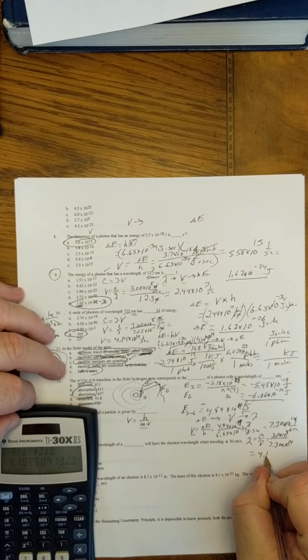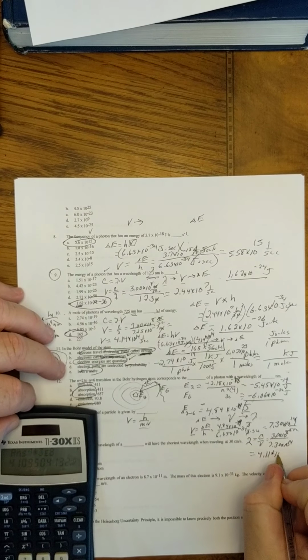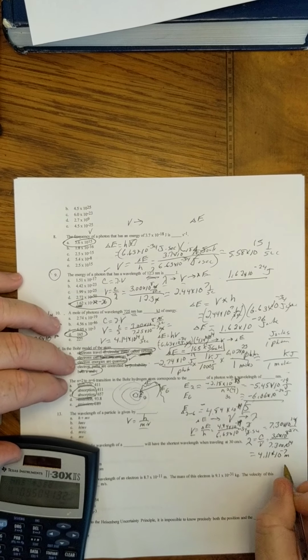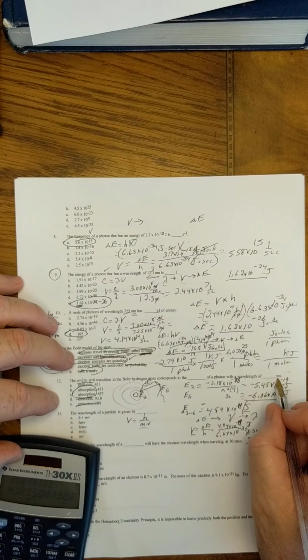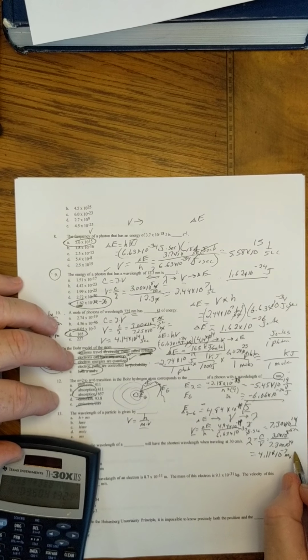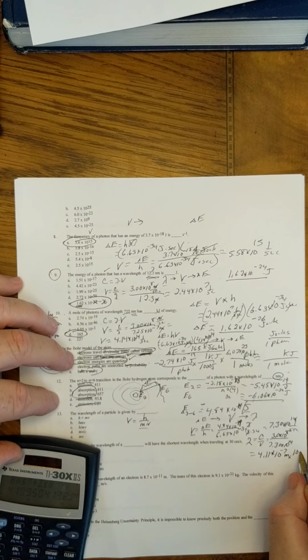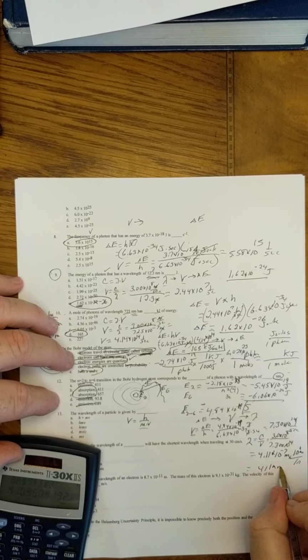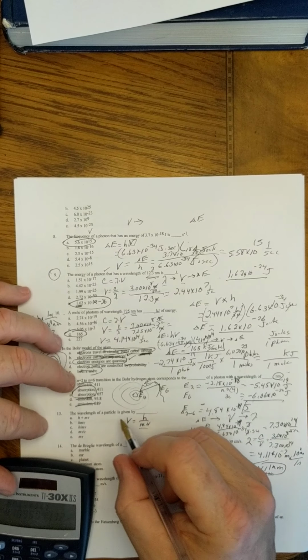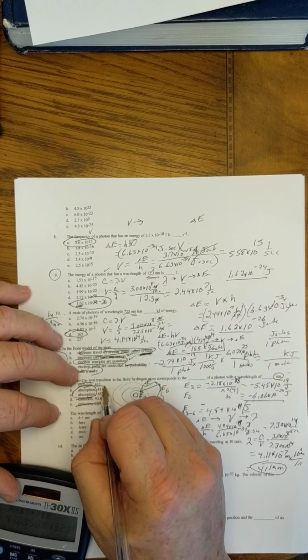(4.11) times 10 to the negative 7th. That's in meters. So to get it into nanometers, because this asked me in nanometers, I have to multiply that by 10 to the 9th nanometers in 1 meter. So that's 411 nanometers. And we just did it by calculating, so it's B.